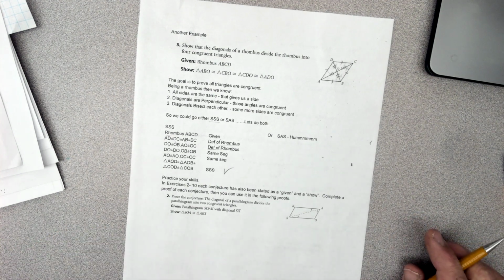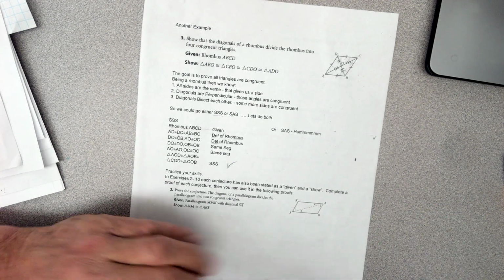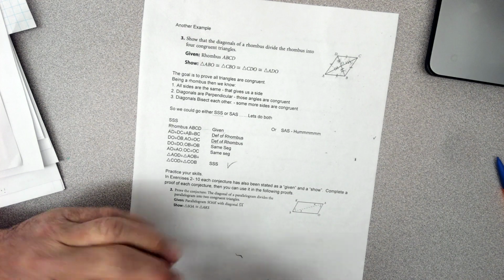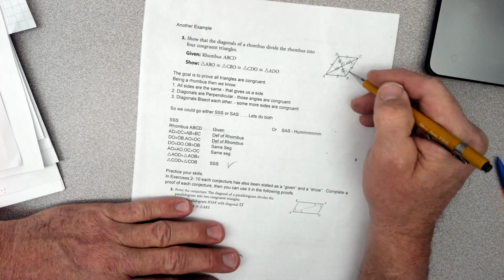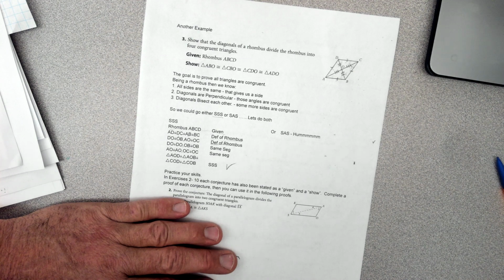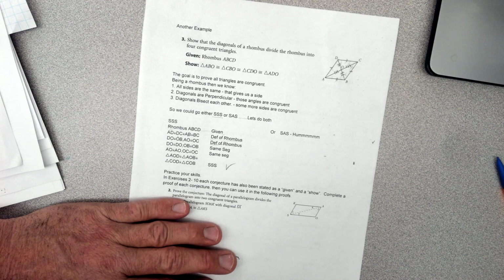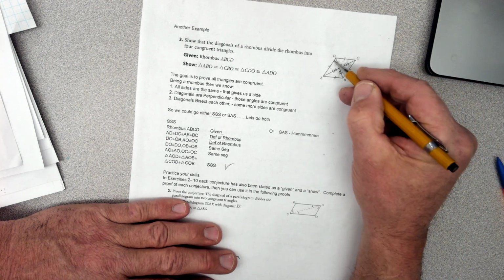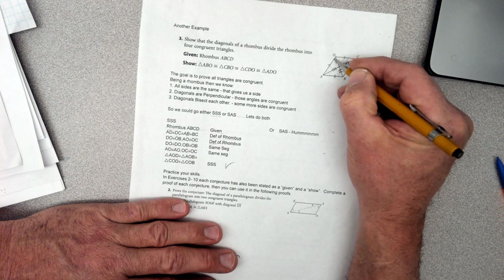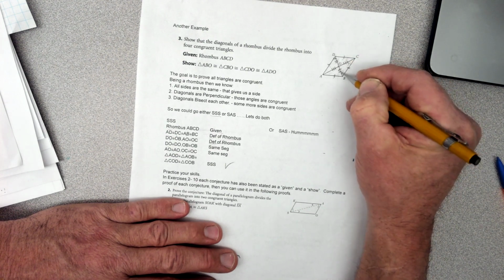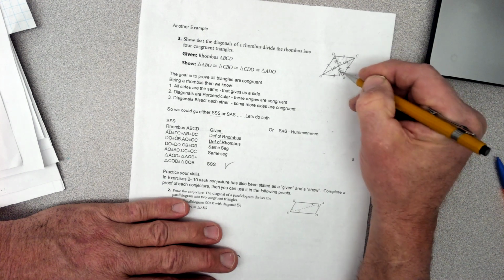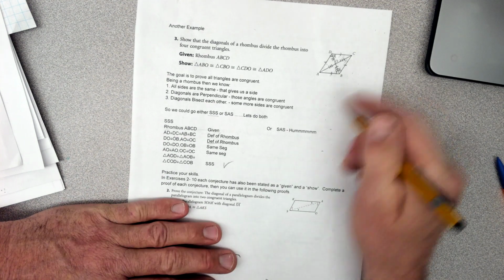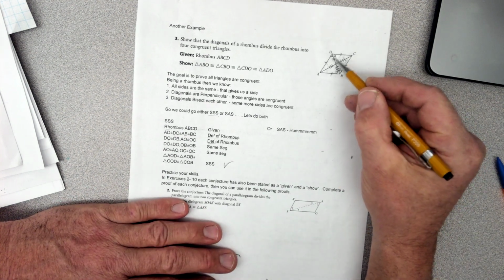Now, if we wanted to do side, angle, side, a lot of the steps would be the same. It's just that then we could throw in some angles. So then we know a bunch of the same sides and stuff, but if we wanted to prove some angles are congruent, we could say that this angle is congruent to this, this angle is congruent to this, and then we would have side, angle, side.